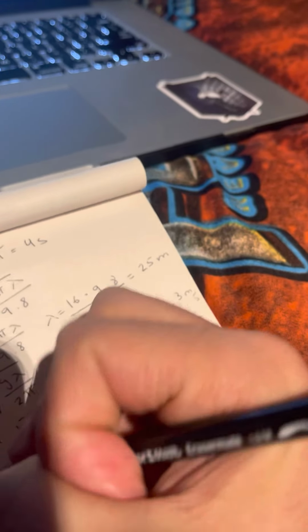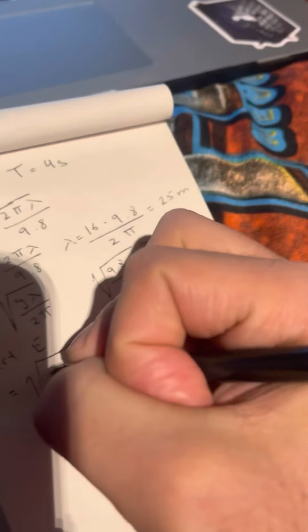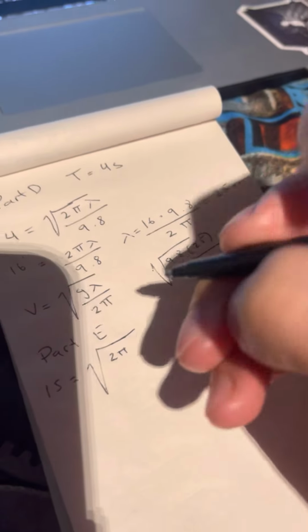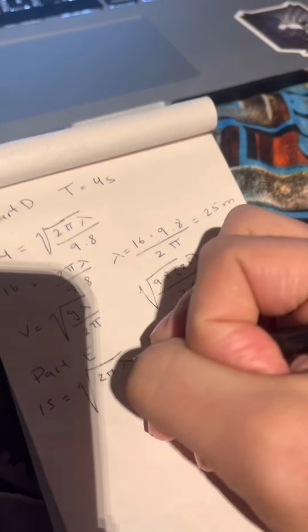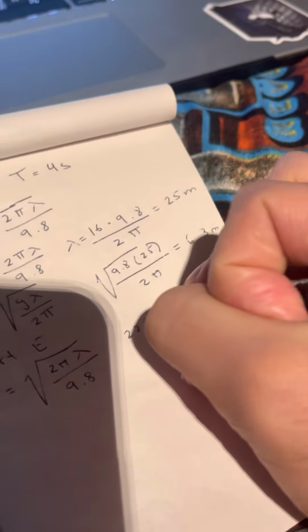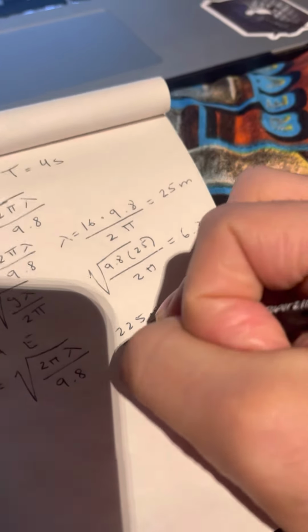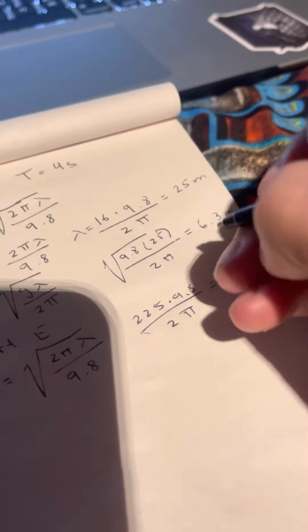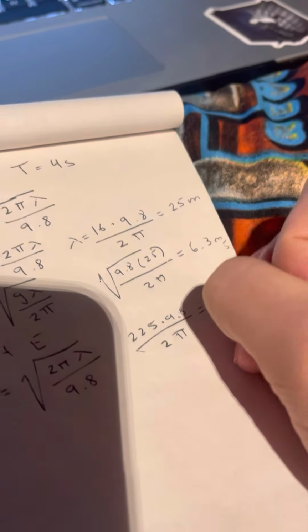So we will follow the same process, except we will now have a period of 15 instead of 4, equals the square root of 2 pi lambda over 9.8. Then 15 squared is 225 times 9.8, all over 2 pi, and that'll give us an answer of 350 meters for lambda.